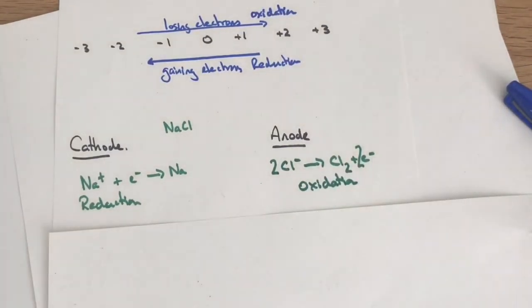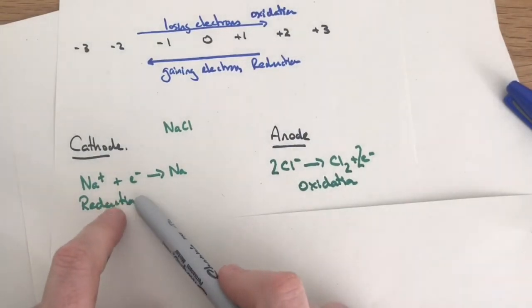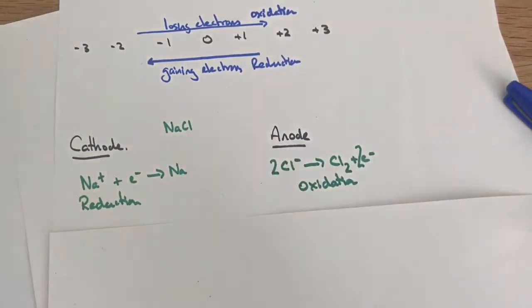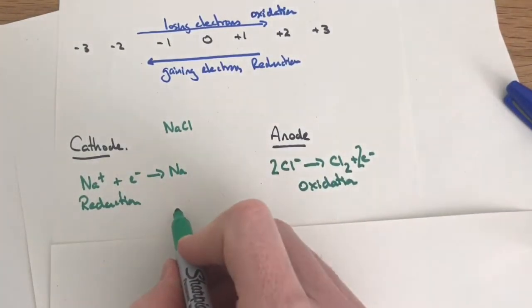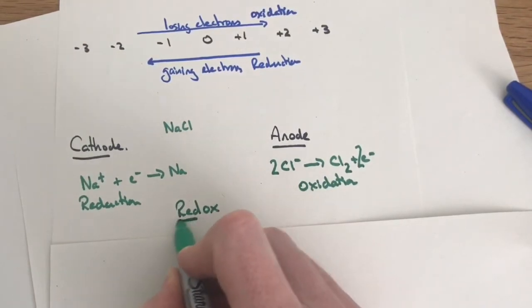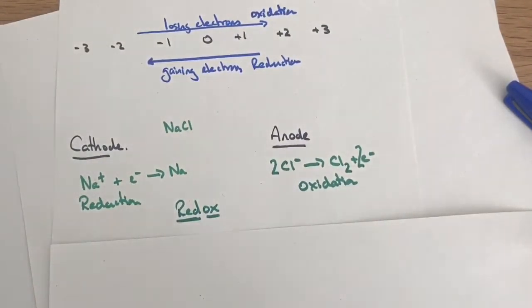Okay, so in this process we have got a process of reduction at the cathode. At the anode we've got oxidation. These two always happen together, and to help us to recognize that, we often call these redox reactions because you have reduction and oxidation happening at the same time. Okay, again, please stop the video, go through it, watch it again, make sure you've got the basics, because this we're going to start to build on, and we really need to make sure that we've got the basics of electrolysis.